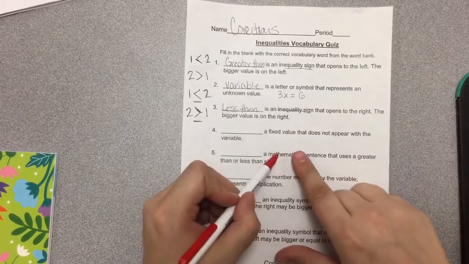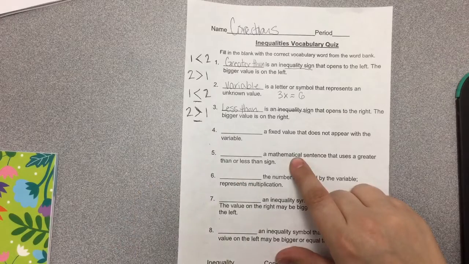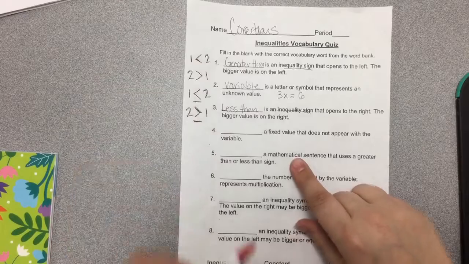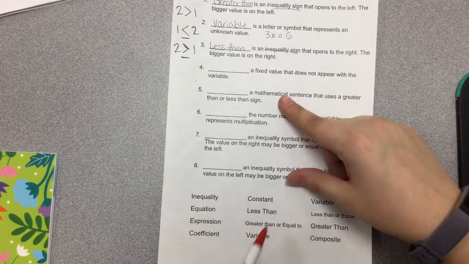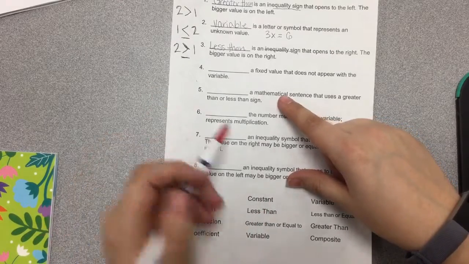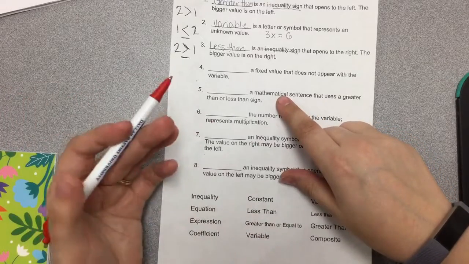A fixed value that does not appear with the variable. So the word fixed means doesn't change. And if we looked down at the bottom towards these different words, the word constant means it continues to stay the same. So constantly annoyed, constantly hungry, constantly tired. That means always, right?